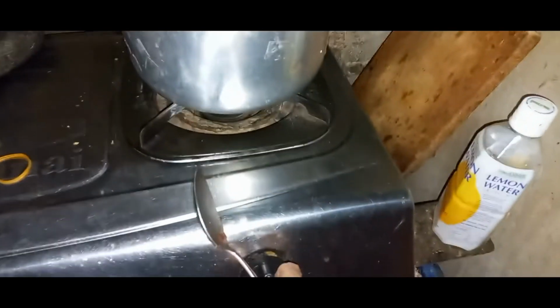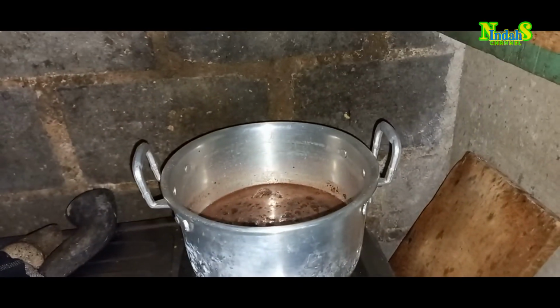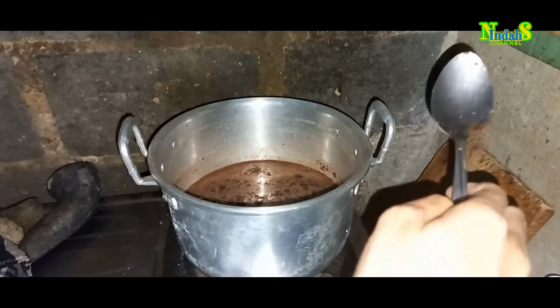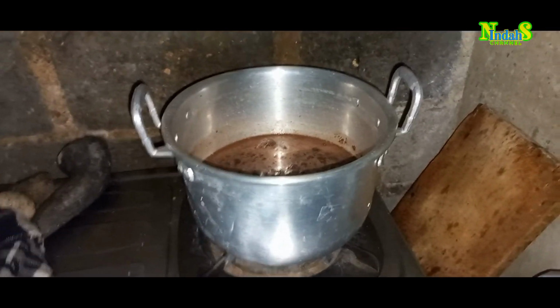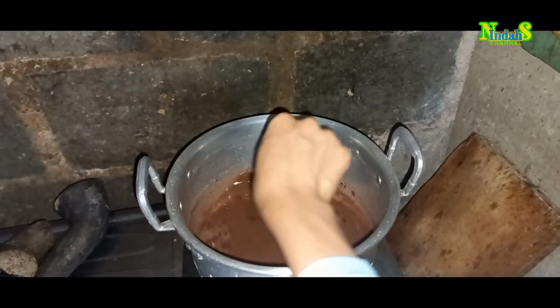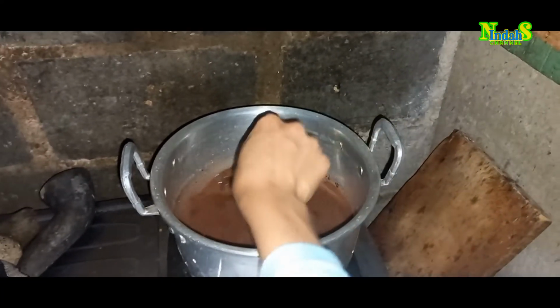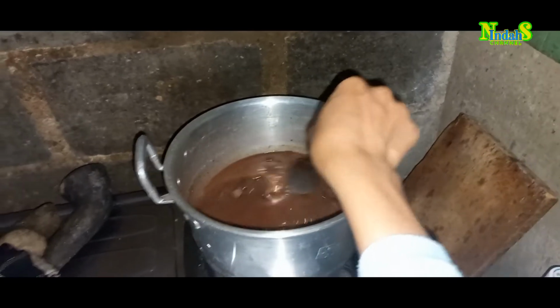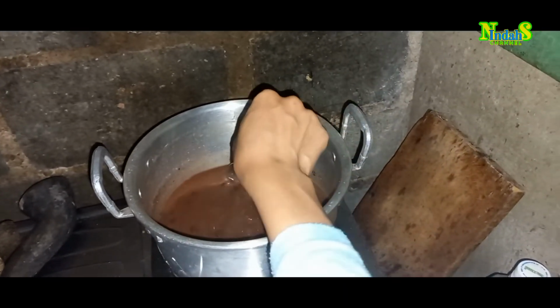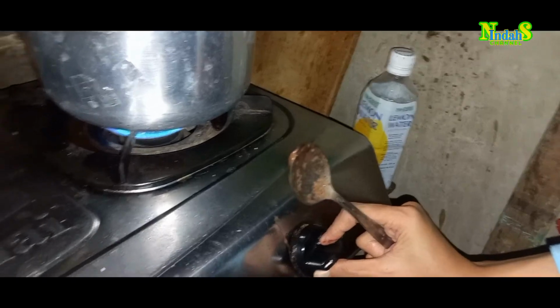Then cook using medium heat until boiling. After boiling, turn it off.